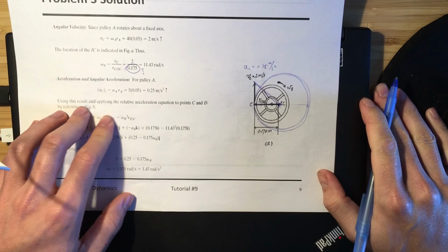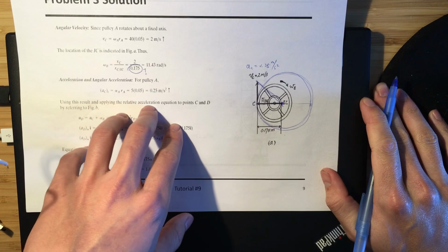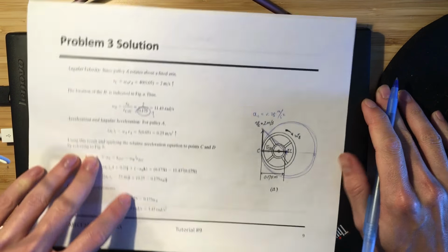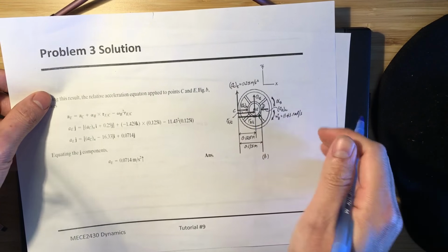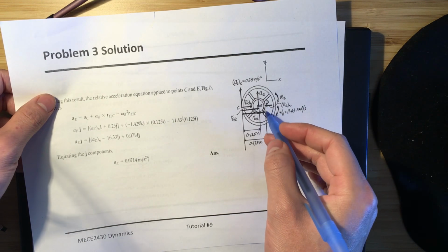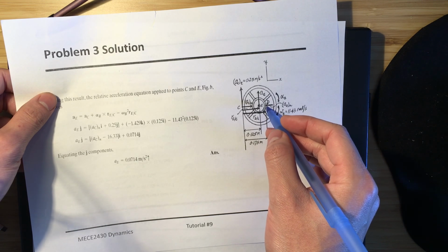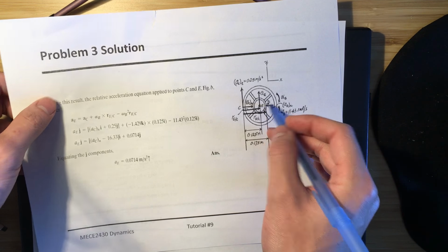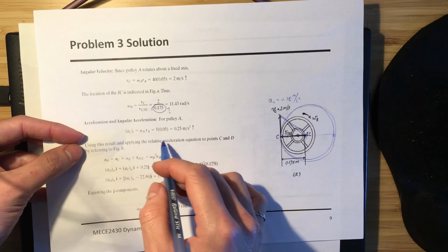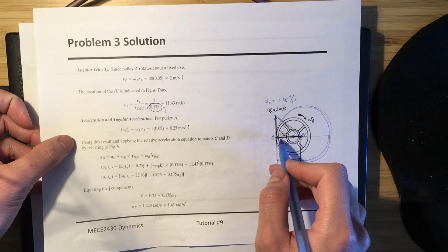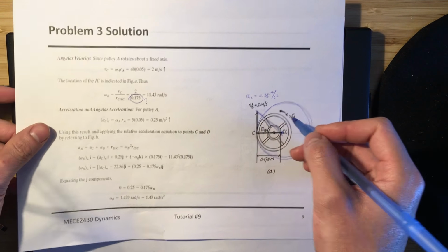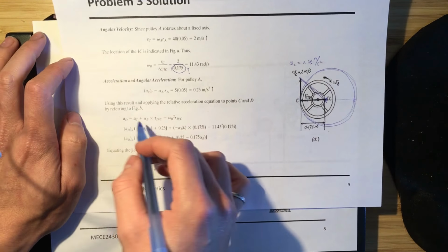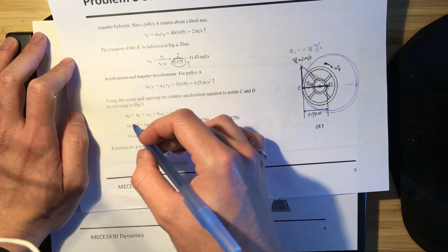All right, using the results, apply the relative acceleration equation to points C and D, referring to figure B. So figure B is here. What they do is note point D as the instantaneous center again. And what can we do? So AD, not alpha D, which is angular acceleration.